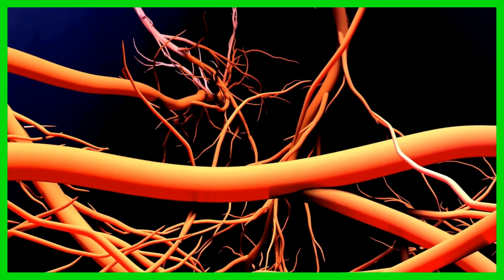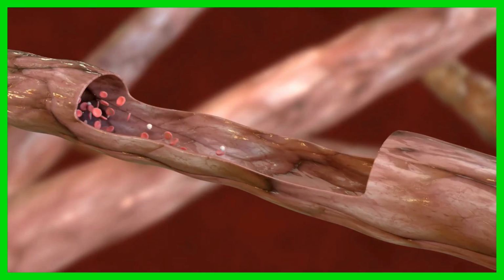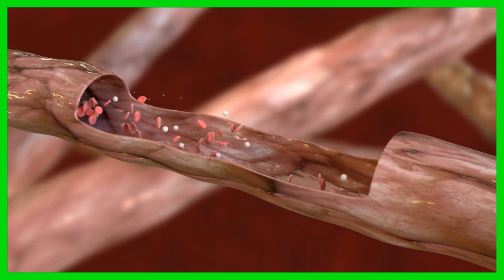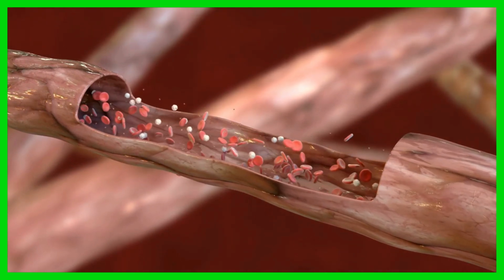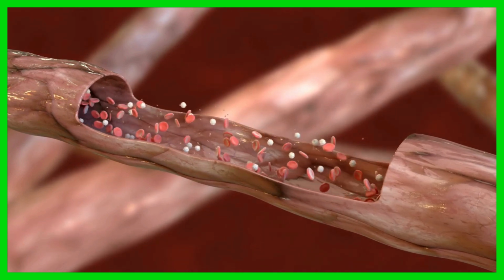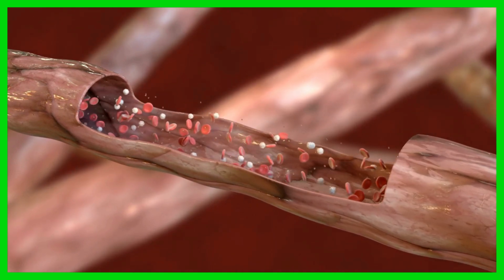Pericardium. The pericardium is a double-sac serous membrane that surrounds the heart. The parietal pericardium is the outer layer that lines the pericardial cavity. The visceral pericardium, or epicardium, is the inner layer that is in direct contact with the myocardium.